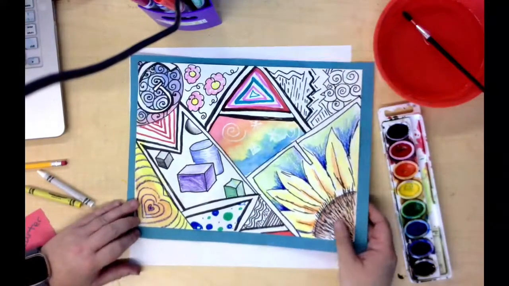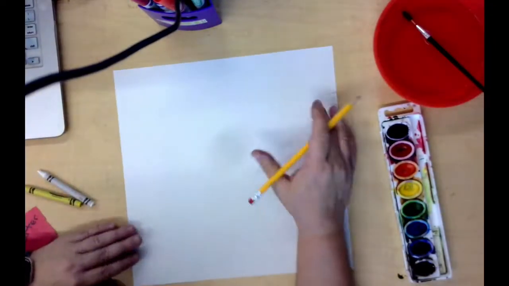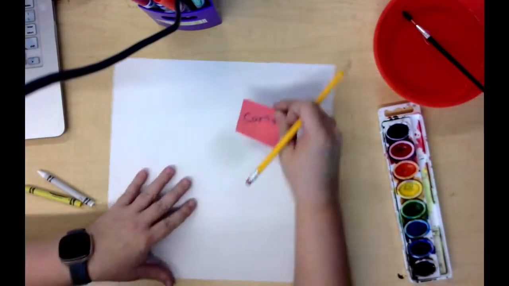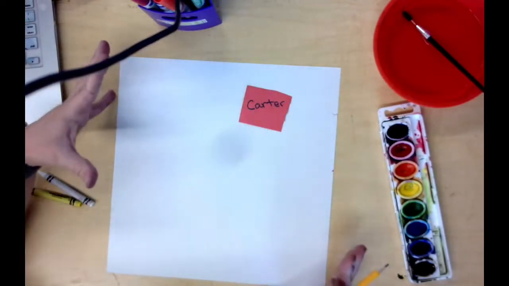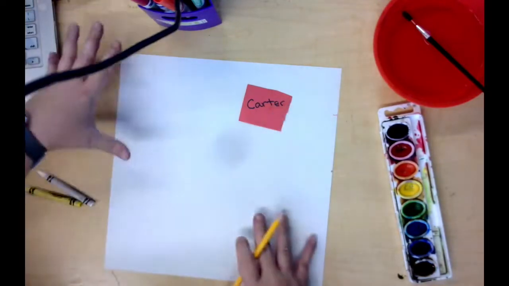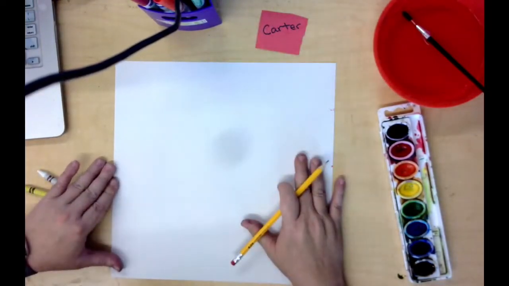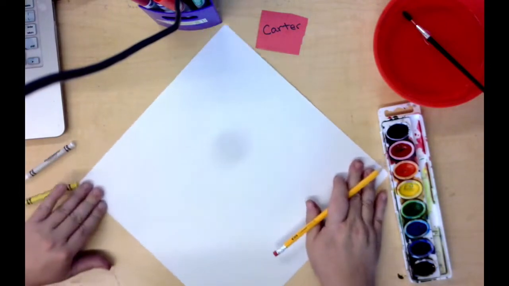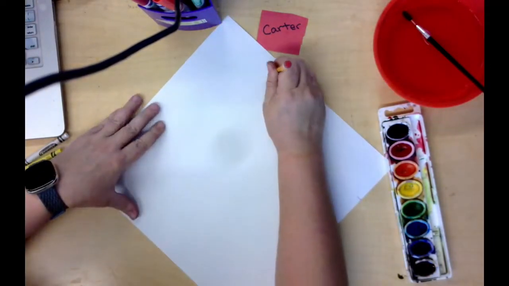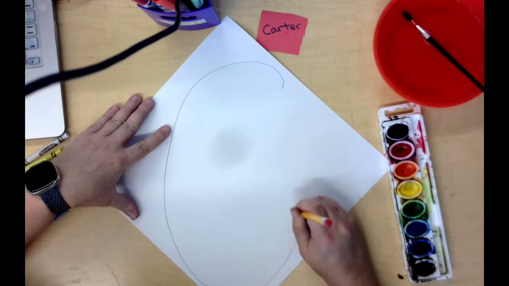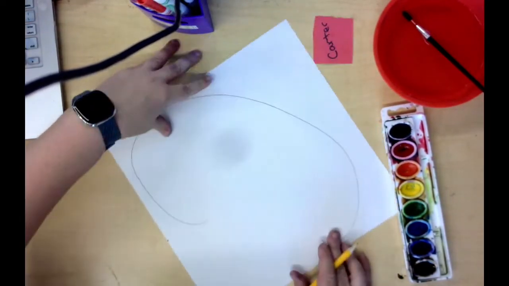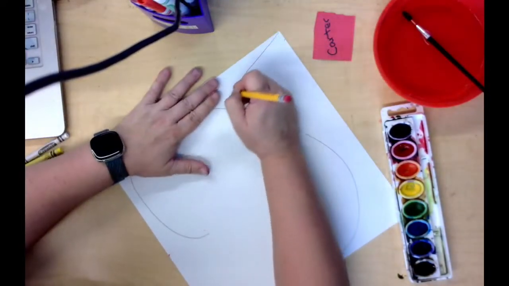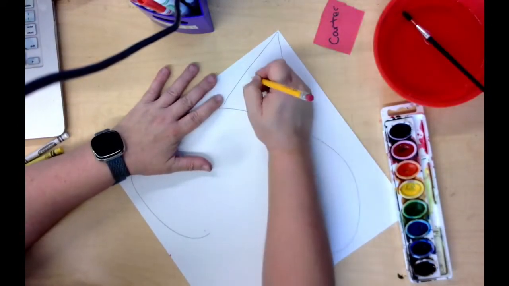All right, so let me show you how to do this. You are first going to start in pencil. So I'm going to use the name Carter. All right, so what I want to do is create big spaces with big letters and have all the letters touch. So I'm going to start with my C. I think I'm going to even turn my page and make it really interesting. So here is a giant C. And then I might turn upside down and fill a big A at the top.